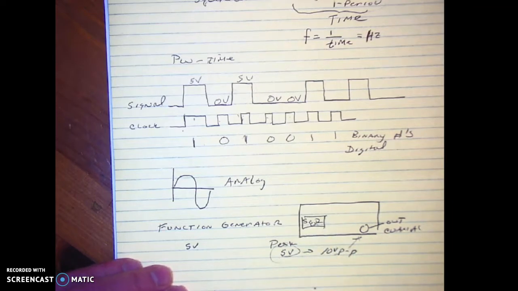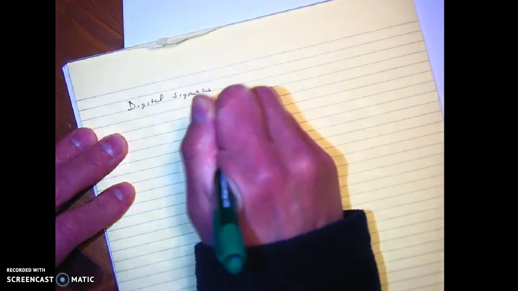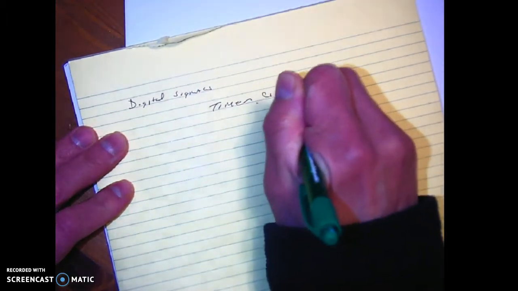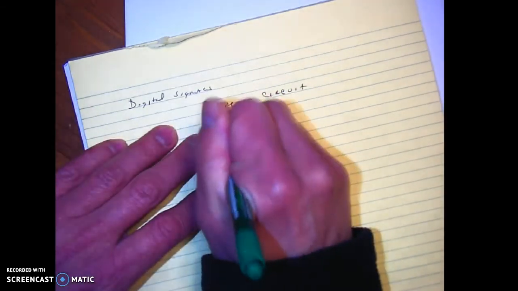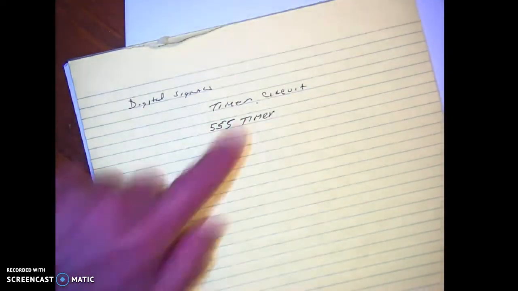The other way we could generate some digital signals, so again, we're looking at digital signals here, is what we call a timer circuit. The most common is what we call a 555 timer. And this basically is really fascinating, and I'm going to have a different video on the 555 timer.